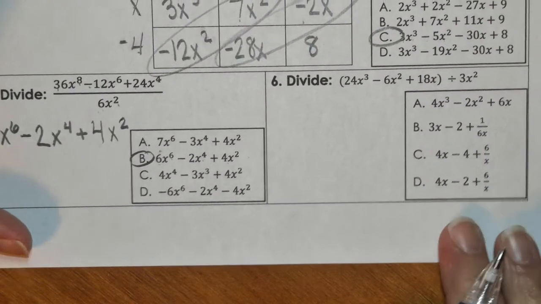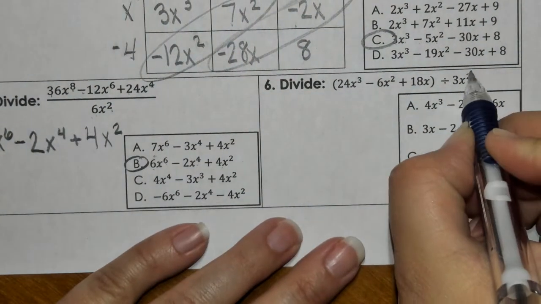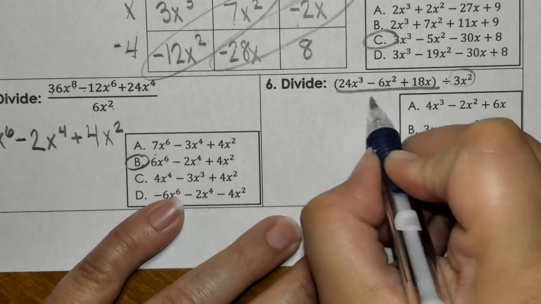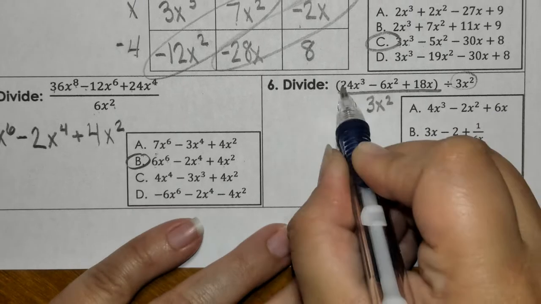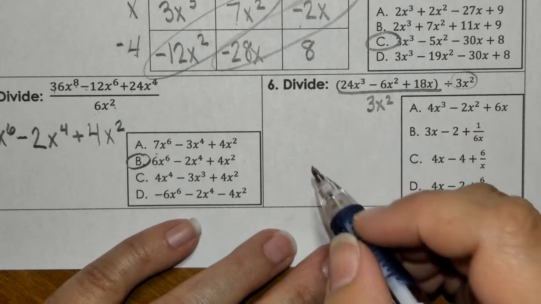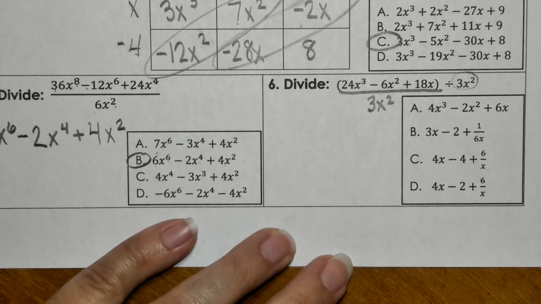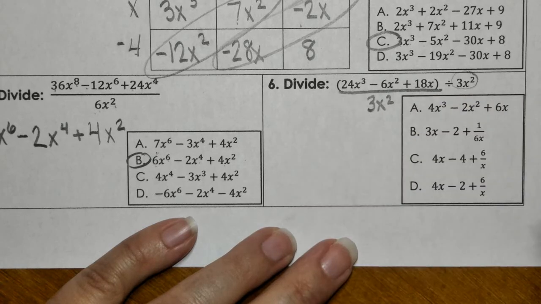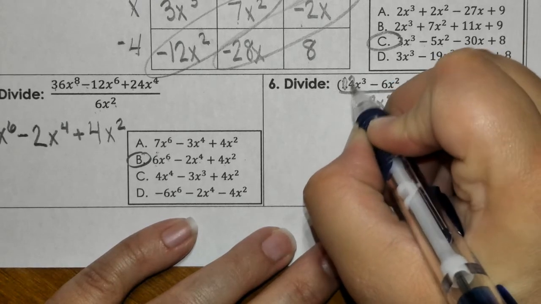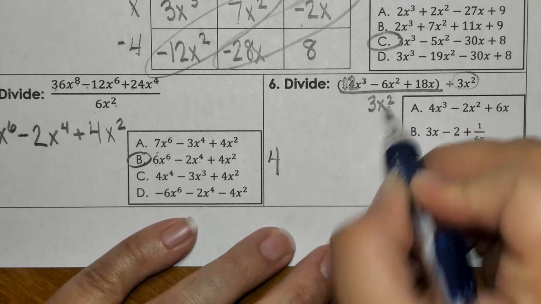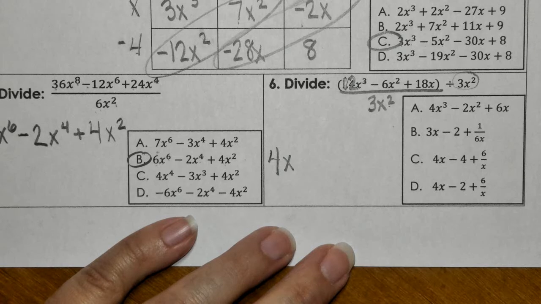For number 6, you take this monomial, this one term, and we divide it. We would get 24 divided by 3 gives me 12. Oh man, this is supposed to be a 12 right here. So let's go ahead and change that to a 12. So 12 divided by 3 is 4, and then 3 minus 2 is x to the first, or just x. You can put a 1 there if you really want to.